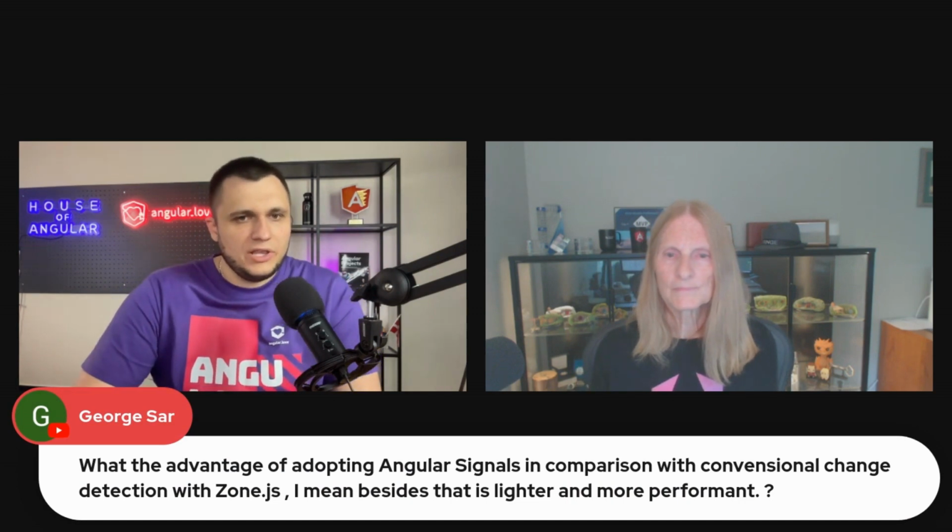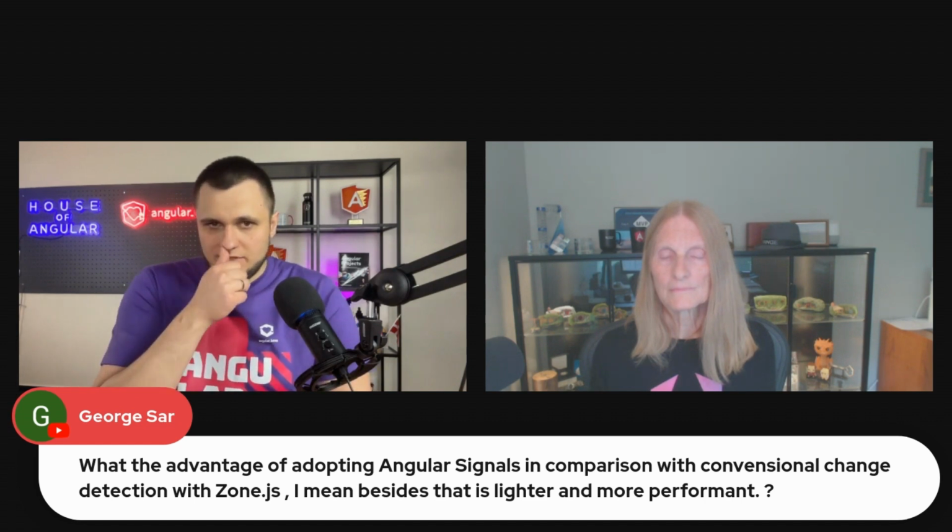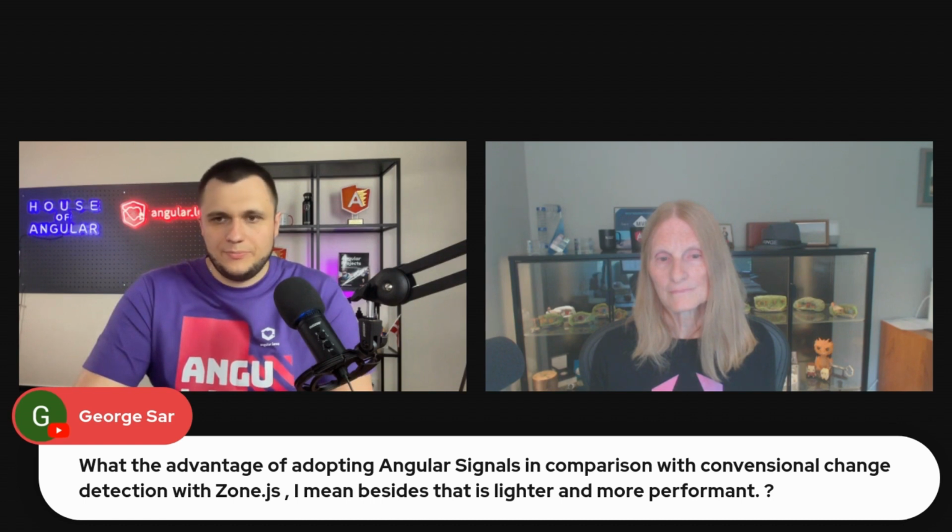Okay, and we have another question from George. What is the advantage of adopting Angular signals in comparison with conventional change detection with Zone.js, besides that it's lighter and more performant?